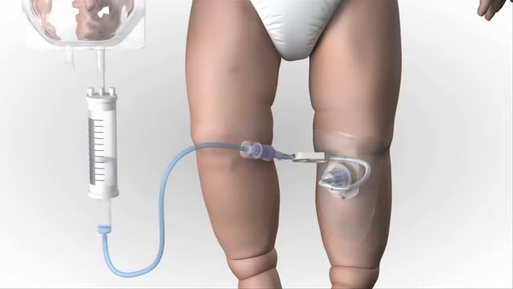Connect fluids if ordered. Infusion may need to be pressurized to achieve desired rate. Assess frequently for any signs of infiltration, extravasation, or other complications. Compartment syndrome is a serious complication that can result from unrecognized infiltration or extravasation.